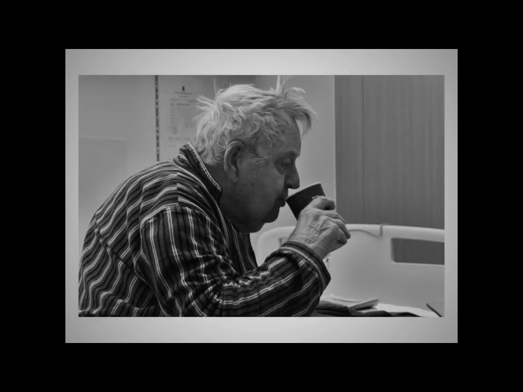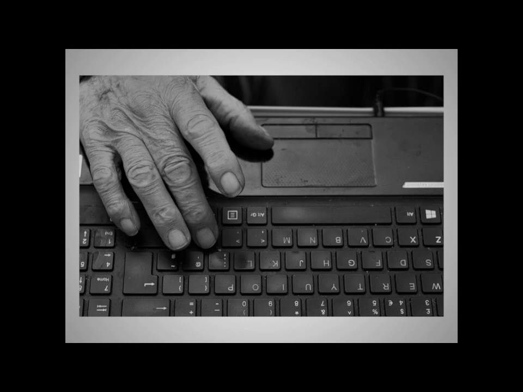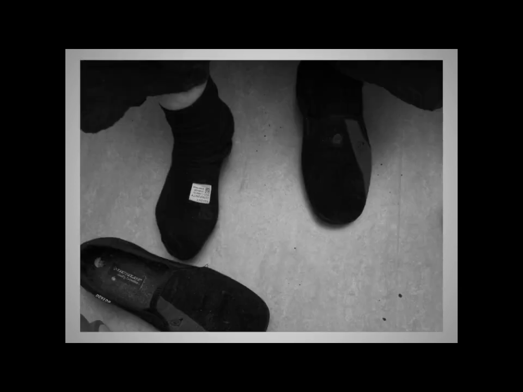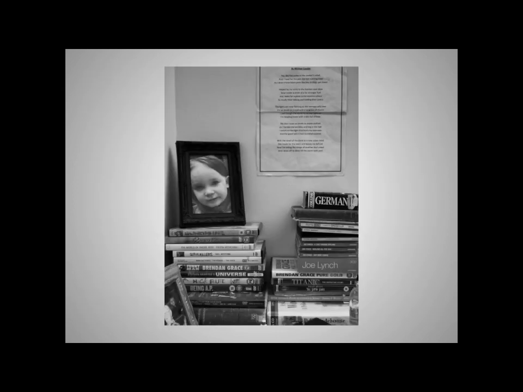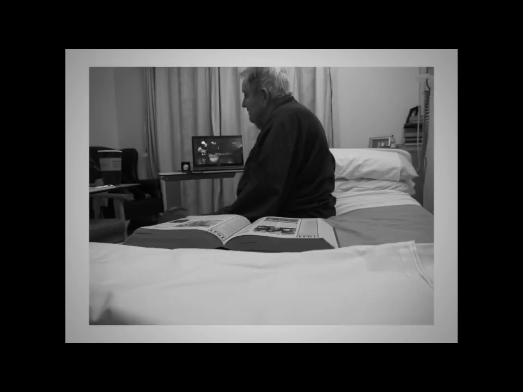Okay, it's him having a coffee, keeping in touch with the world on his computer, his name attached to his socks, etc., etc. Beautiful stuff all over, for sure.